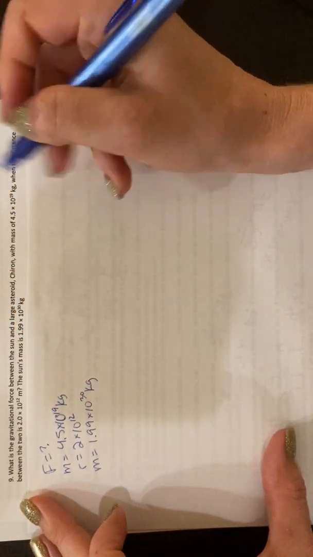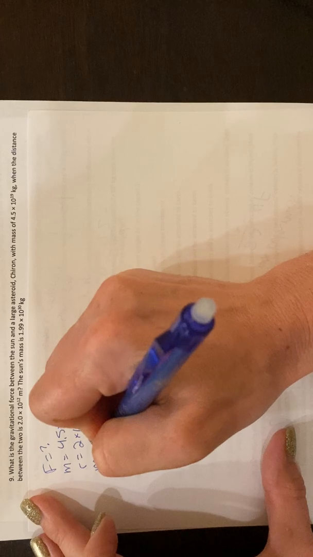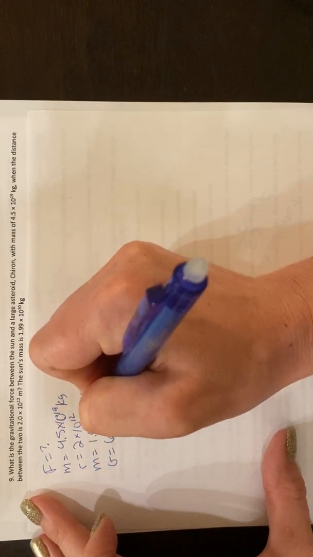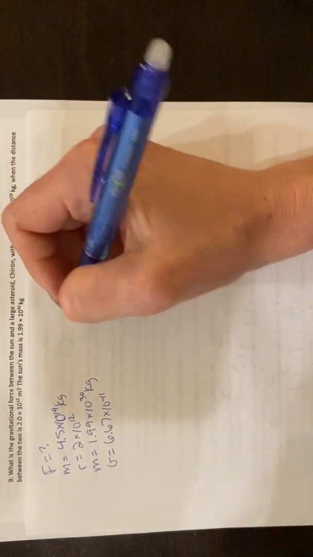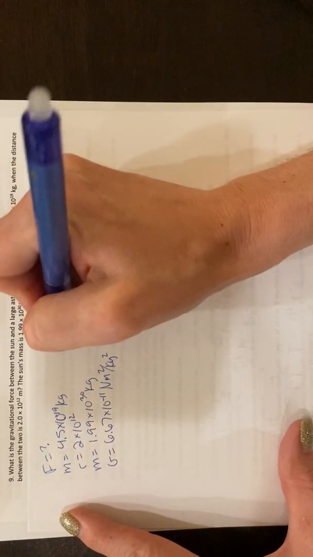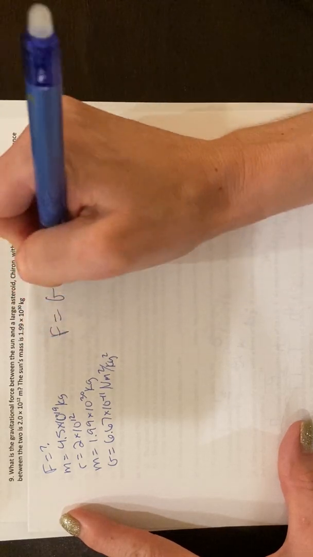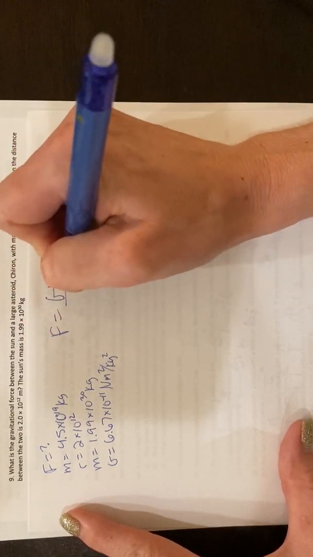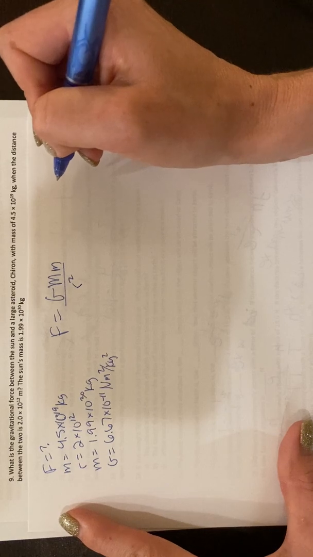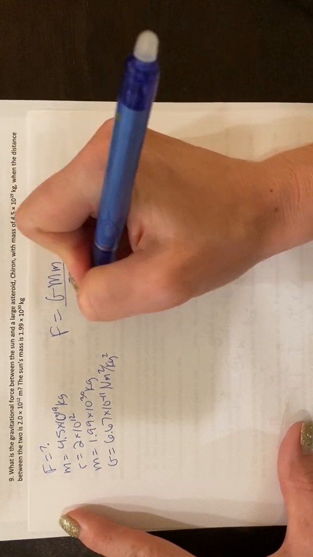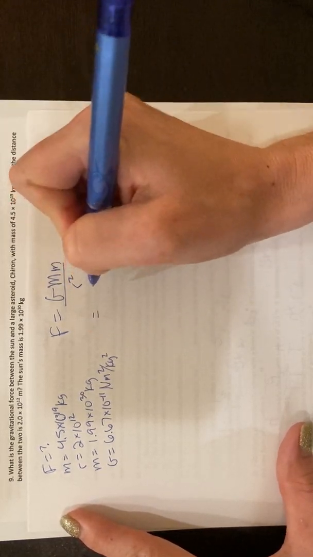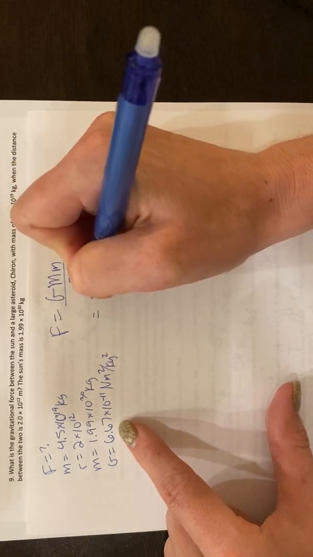Okay. And we know our G is 6.67 times 10 to the negative 11, and that's Newton meters squared per kilogram squared. Okay, so when I look at my equation, it looks unassuming, but when we have all this scientific notation, it can be a bit jarring to plug into your calculator.